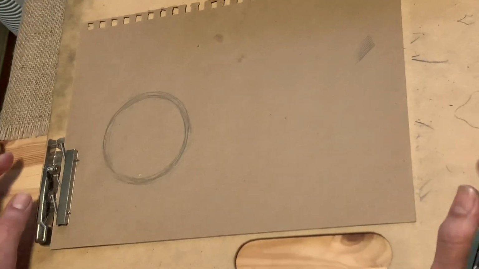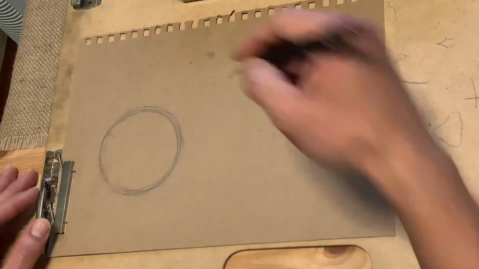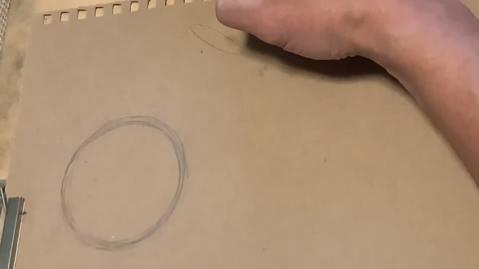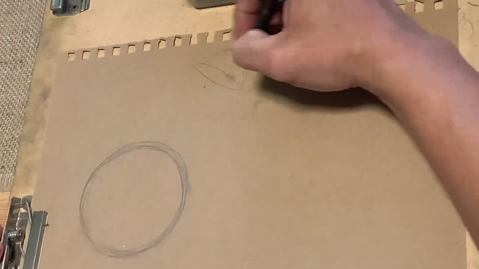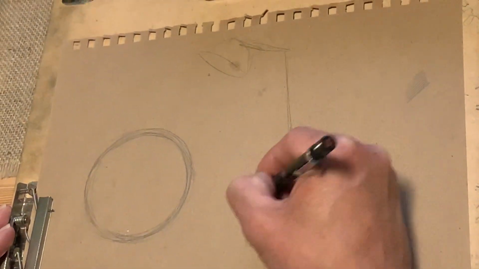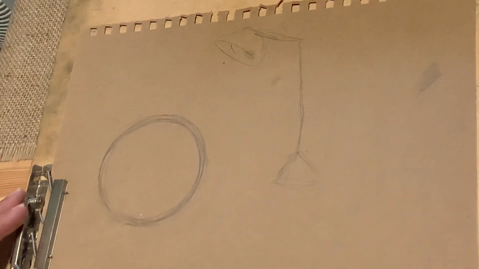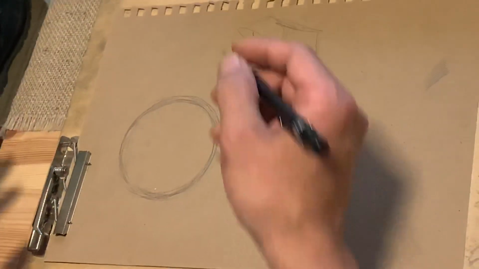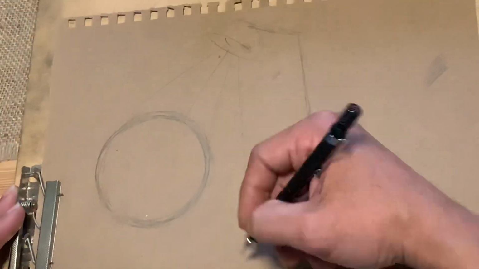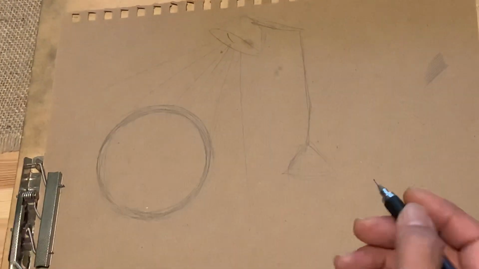Now, what I want to do next is designate a light source. In this case, I just want to say, okay, how about we put a small desk lamp to the upper right? So there's our light source, okay? Now, why is the light source important? Well, the light source is integral because it determines where the light is reflecting, or more to the point, the reflection of light and the cast shadow.